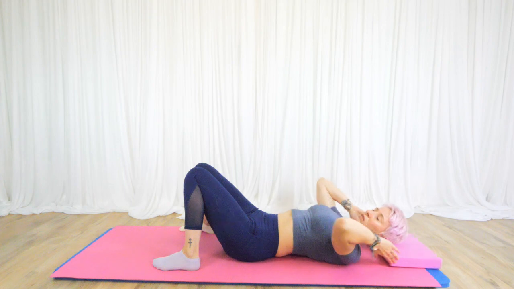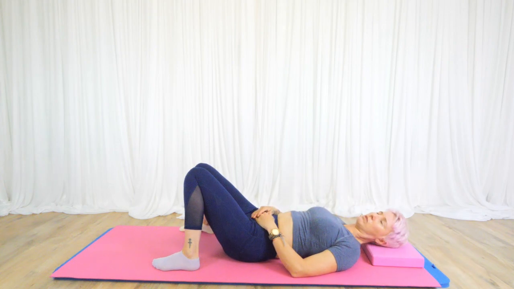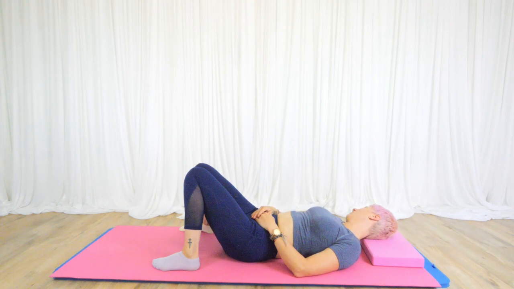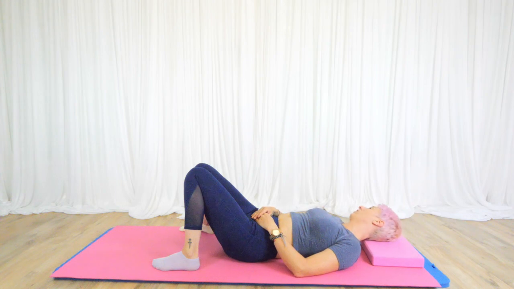You can either do this without a block or with a block or a towel. And I just want you to roll your head from side to side. Just release it. So what Joseph Pilates used to say, what you don't like, do more of. Most of us have issues with the neck and the shoulders nowadays. Stress, tension, all that kind of stuff.